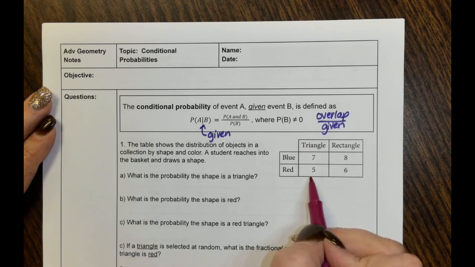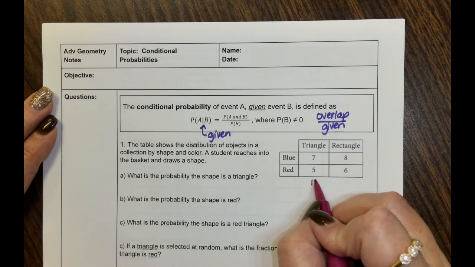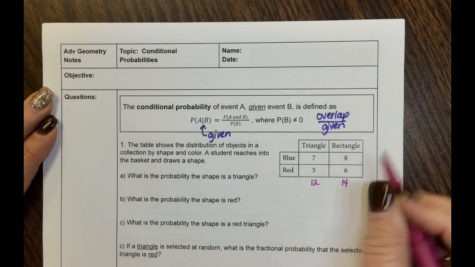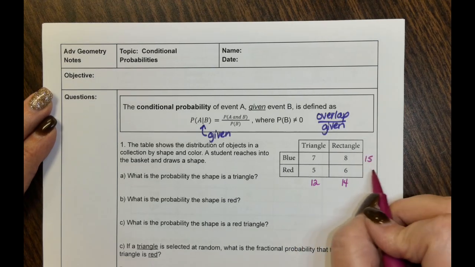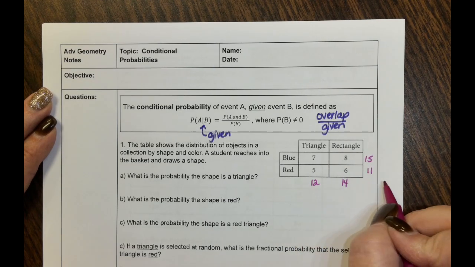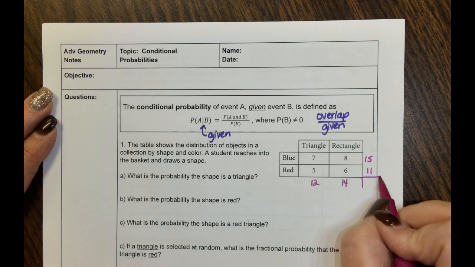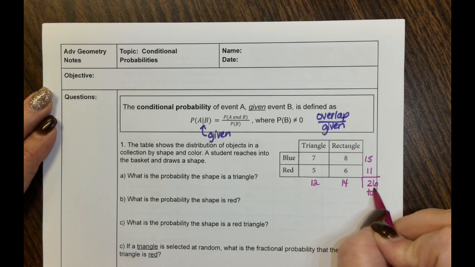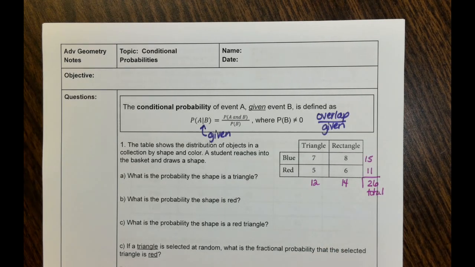We've got triangles, rectangles. We have 12 triangles. We have 14 rectangles. We have 15 blue shapes, and we have 11 red shapes. So in all, we have 26 total shapes. So let's look at some questions with this.